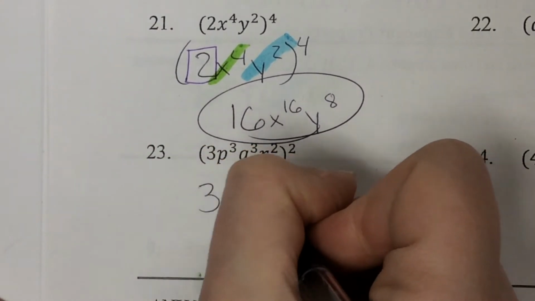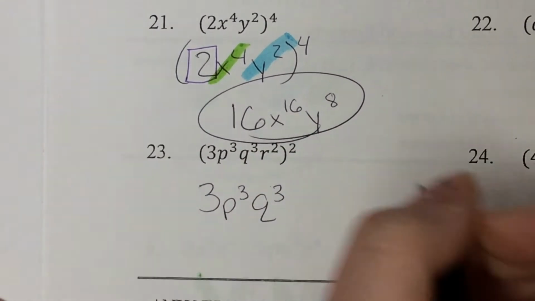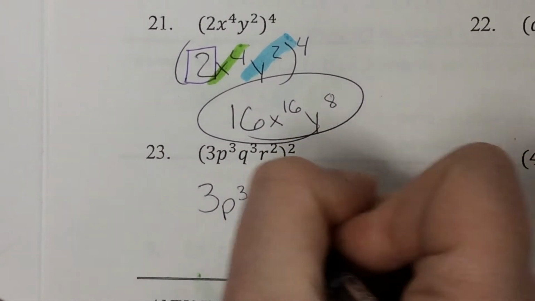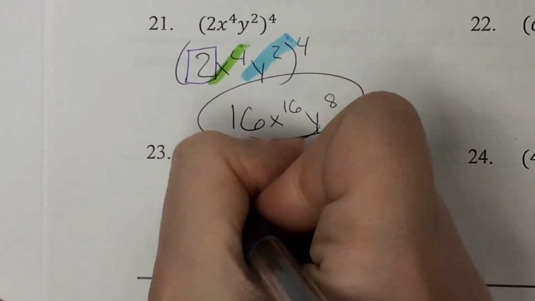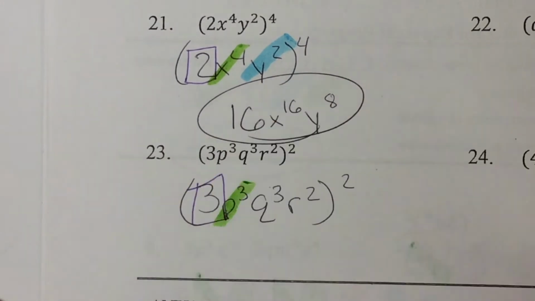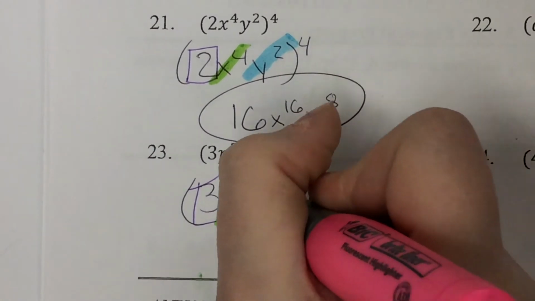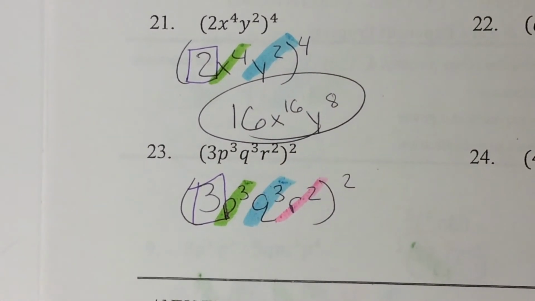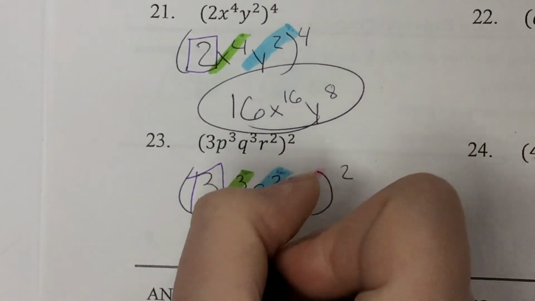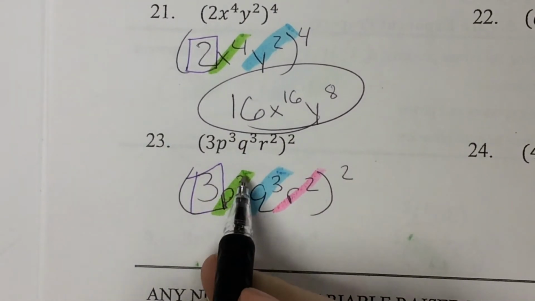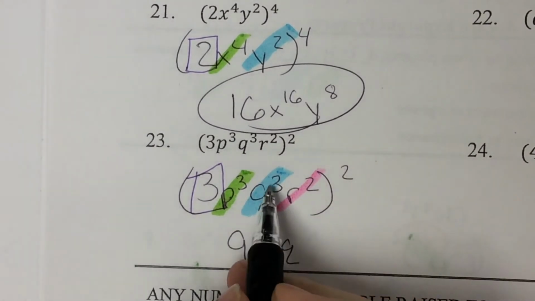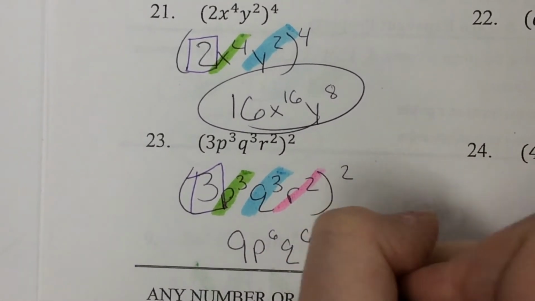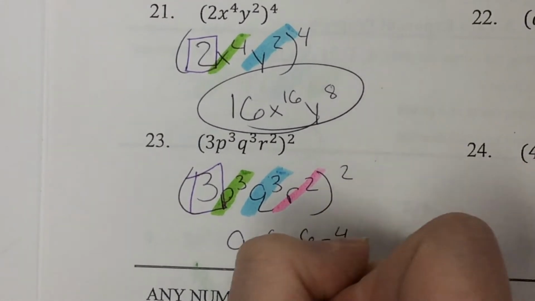3p cubed, q cubed, r squared, and the whole thing squared. All right, so let's box that coefficient, highlight our variables, p, q, and I have a third one. I've got r, so I need my pink highlighter. And distribute. 3 squared is going to be 9. We have p to the third times 2, that's p to the 6th. Q, same thing, 3 times 2, again 6. And R, 2 times 2 is to the 4th.